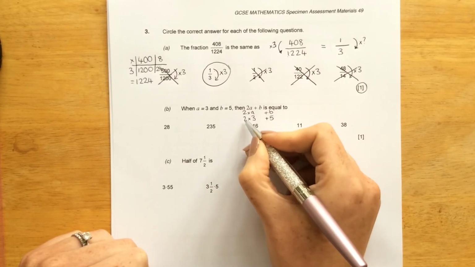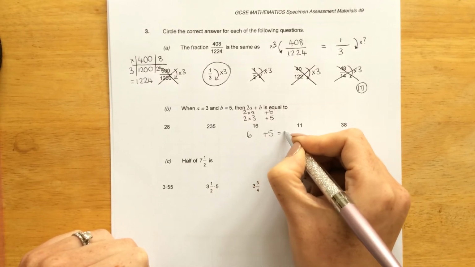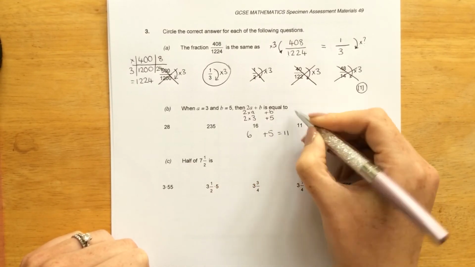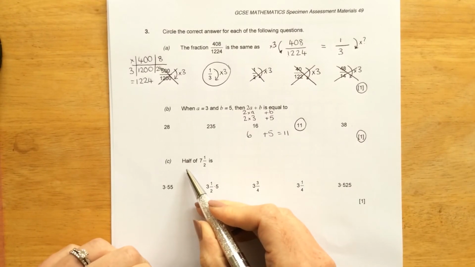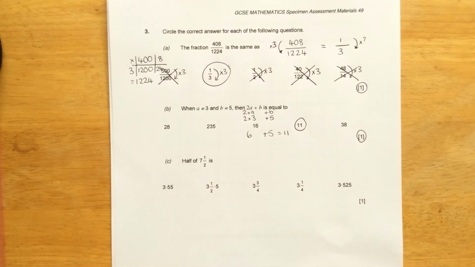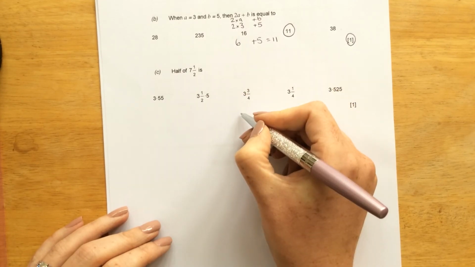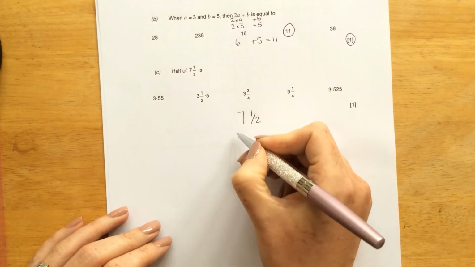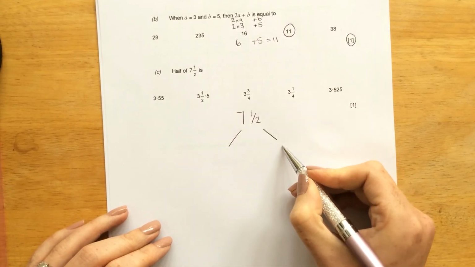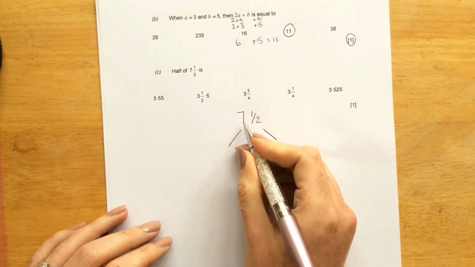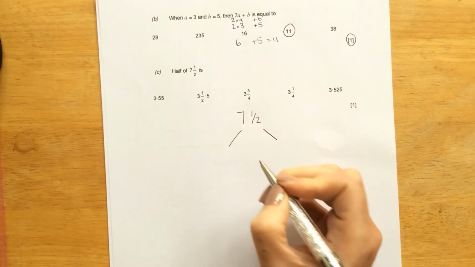I can now work this out. So I've got 2 times 3 is 6, add on 5, equals 11. And that's one of my options here. So that will give me 1 mark. Part C. Half of 7.5 is what? And I have 5 options here. So I'm going to break this up now. I've got 7.5. Okay, so first of all I'm going to half the 7, and then I'm going to half the half to make it easier. So half of 7, well, 7 is an odd number, so I'm going to expect to see 0.5 or a half here.